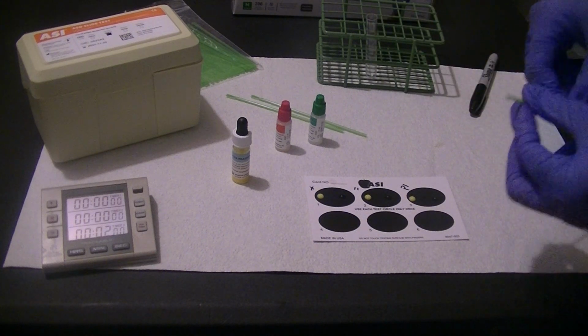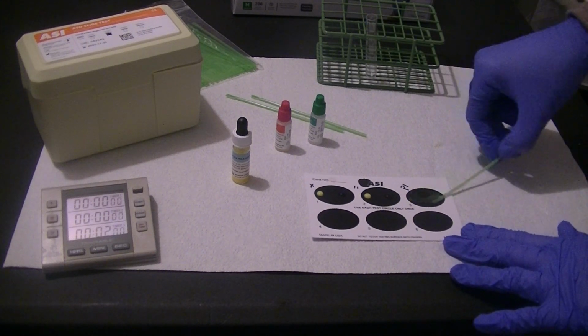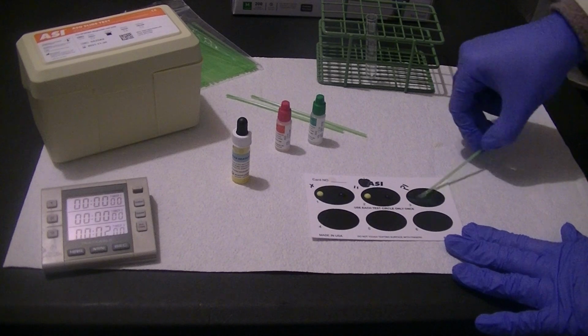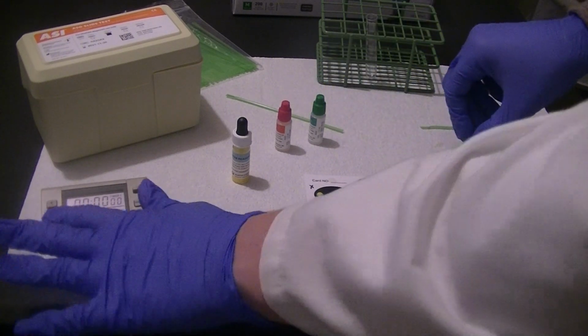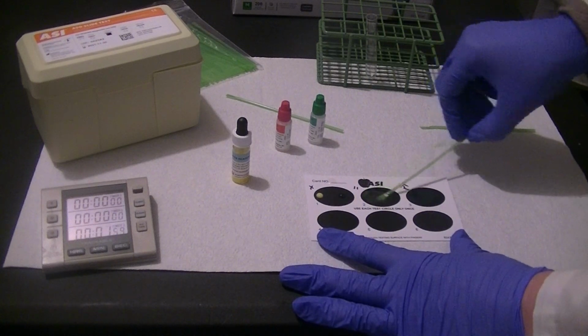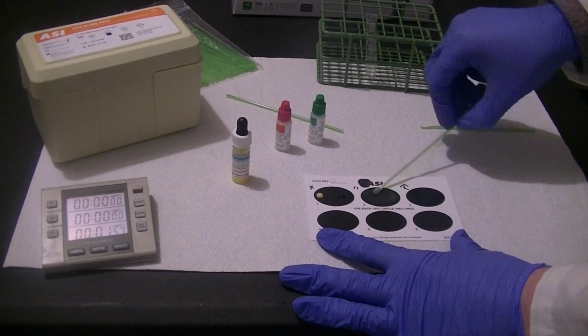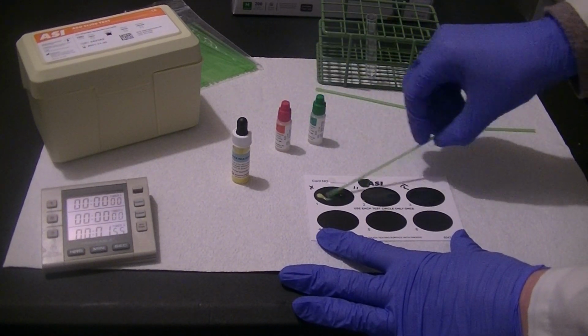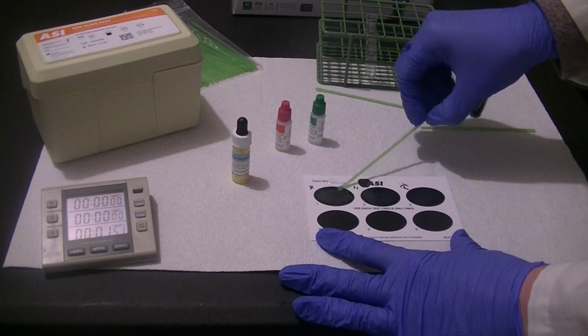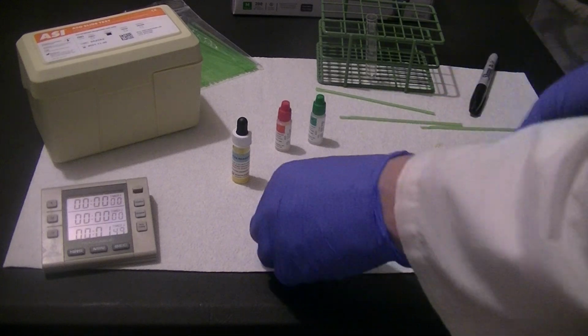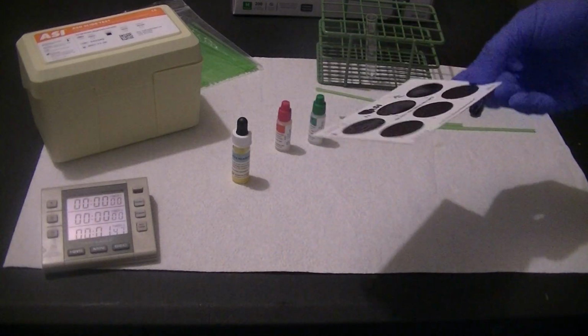So I'm going to mix together my reagent and my sample and fill up the reaction circle. This is a 2-minute test, so I'm starting a 2-minute timer. And I'm going to rotate the card looking for agglutination of latex particles at the end of the 2 minutes.